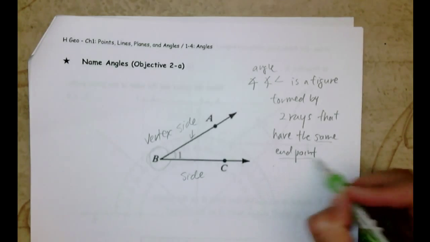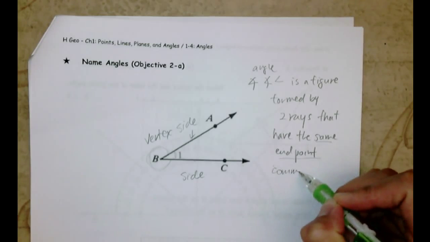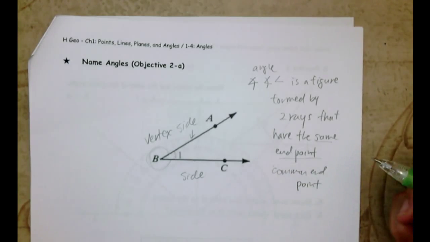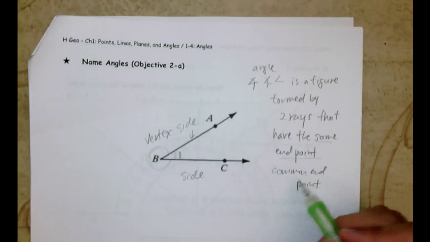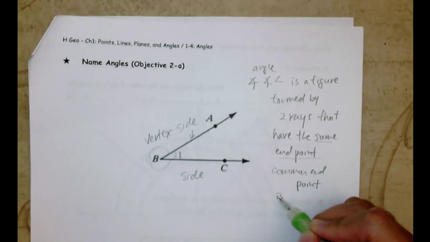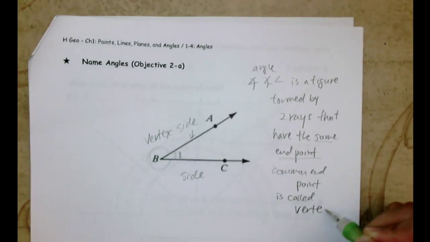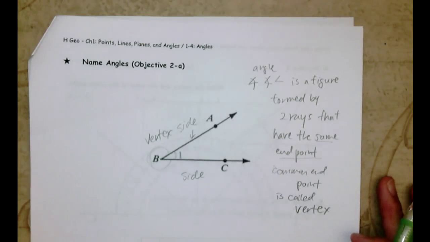Same endpoint means common endpoint. And this common endpoint is called the vertex. Okay, so that's the definition of an angle.